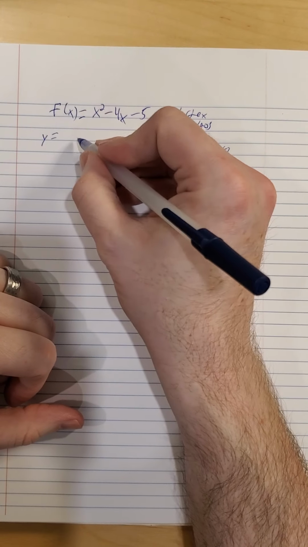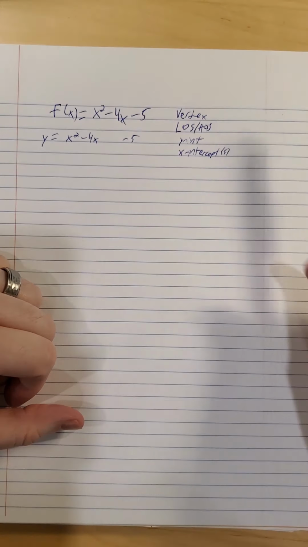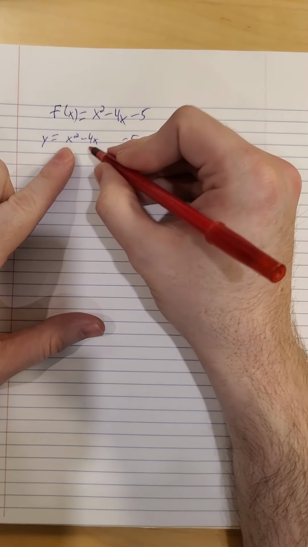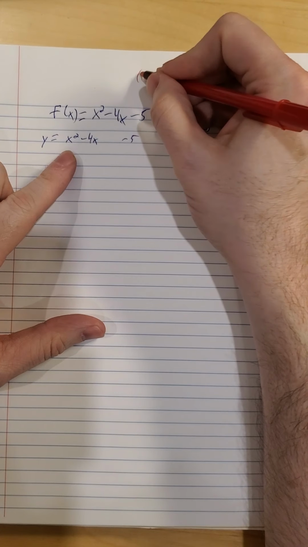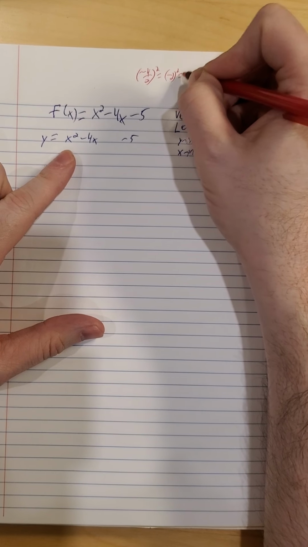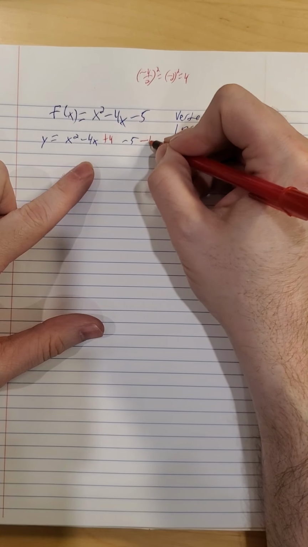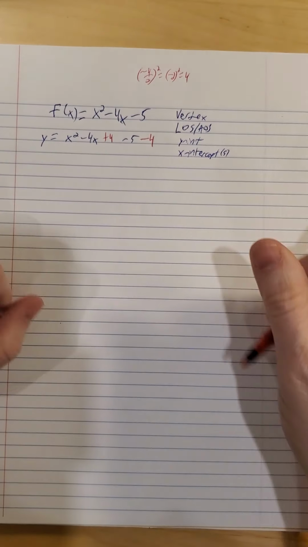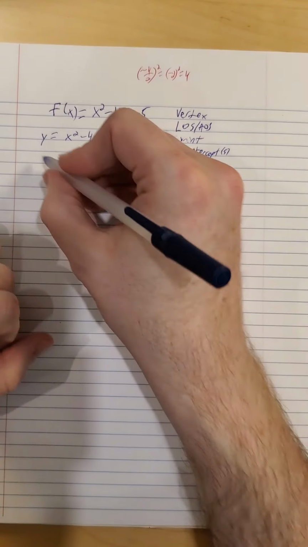So for starters, we're just going to move over the -5. Leading coefficient's already a nice, neat, pretty 1, so I will do half of -4 and square the result. -2 quantity squared is +4, so I'll put a +4 here, which means I will also have to subtract 4. That way I've added 0 to the right side of the equation.